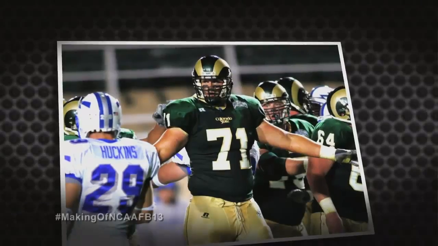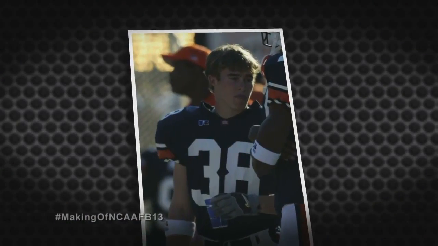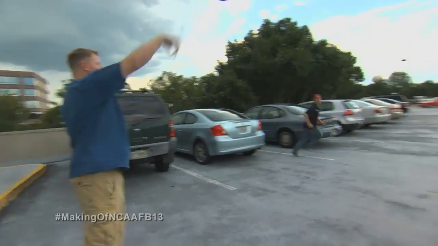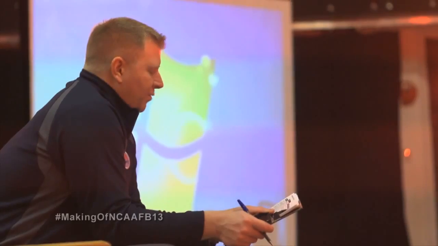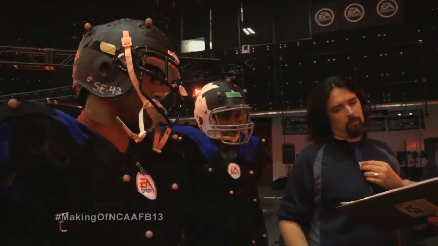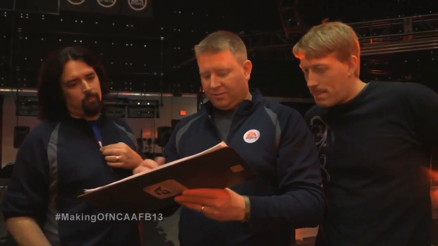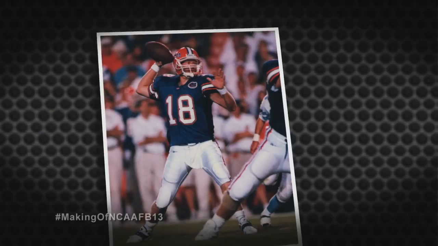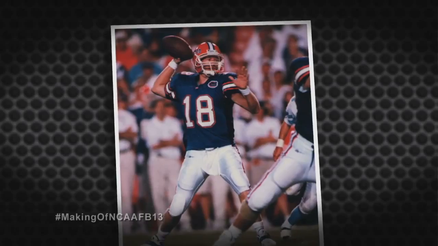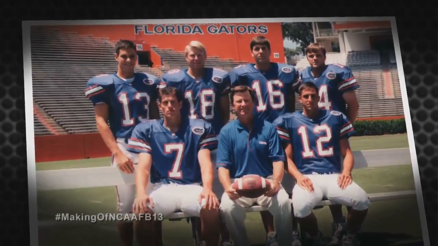The EA Sports team has their own field generals. With several former college football players on staff, EA draws on their experience to authenticate the game. Former University of Florida quarterback Larry Rehart is using his expertise to develop a new passing system. I was fortunate enough to be a member of the Florida Gators 1996 National Championship team. I learned a lot from Coach Spurrier.